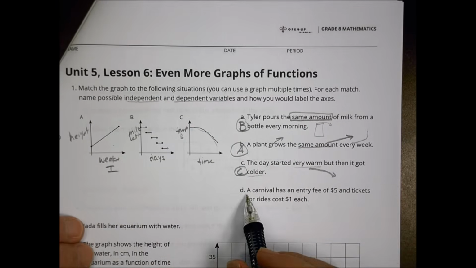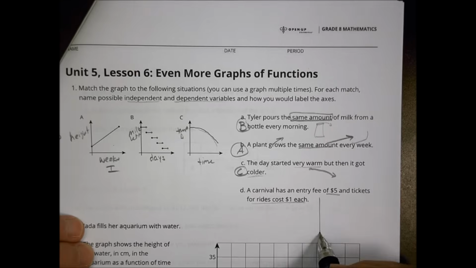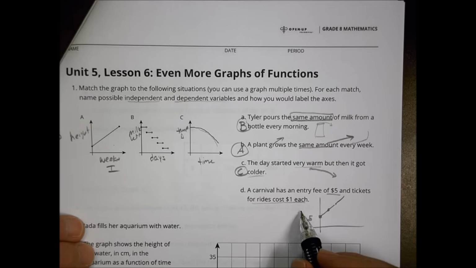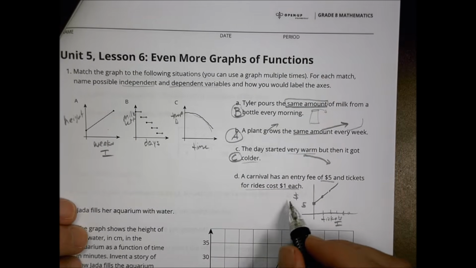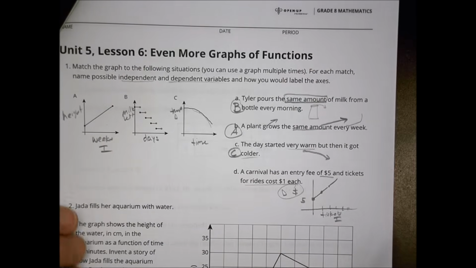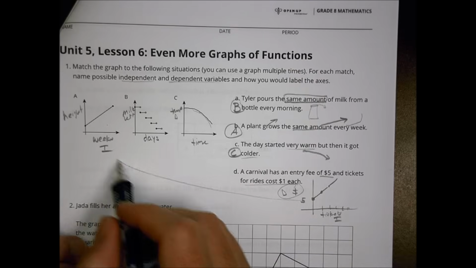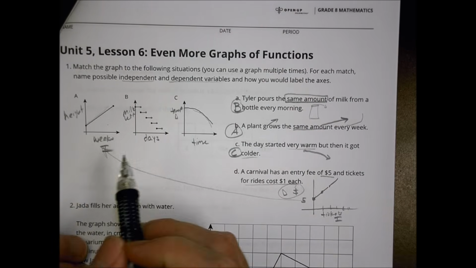And the last one here, D: a carnival has an entry fee of $5 and tickets for rides cost $1 each. This is a good one because it has a starting point where you start at 5. You don't start at the origin, and then every time you do a ride, it's going to cost another $1, another $1, another $1. In this case, this is going to be your cost, and this is going to be your number of tickets. So the number of tickets you have is going to determine your cost. Tickets becomes the independent variable and cost becomes your dependent. The cost depends on how many tickets you end up buying. Could that be with another graph? Sure. It could also be with this one where you're starting at 5 and then increasing as you go along, but the labels would be a little different.